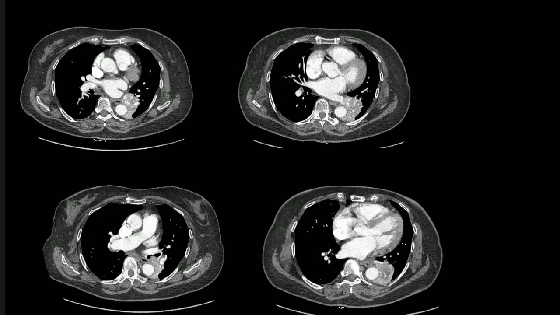The esophagus appears to be normal. The rest of the heart chambers are also normal. The cardiac shadow appears to be normal. So this lesion is causing encasement of the descending thoracic aorta, whereas there is no hilar adenopathy.